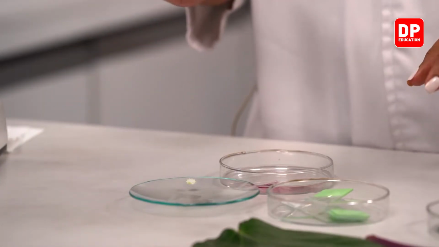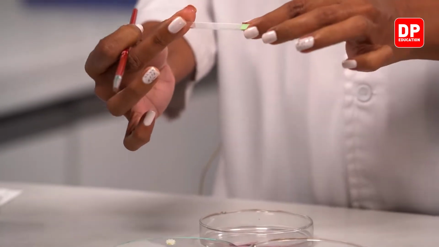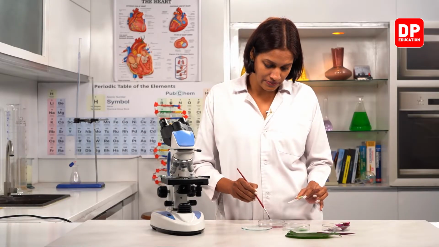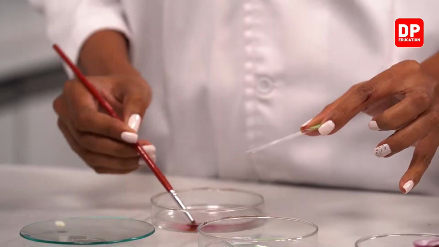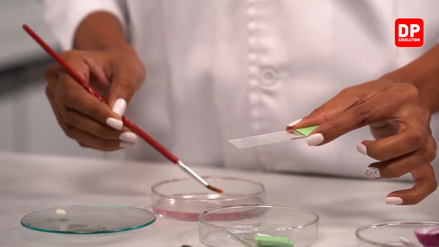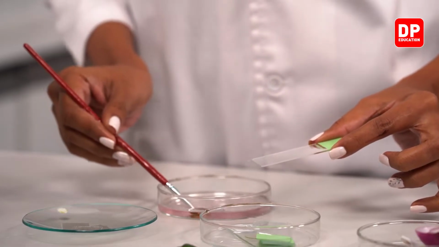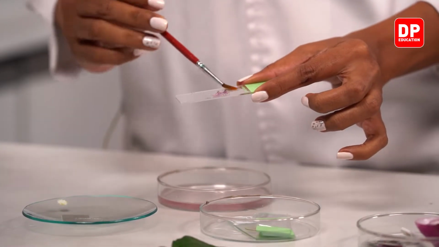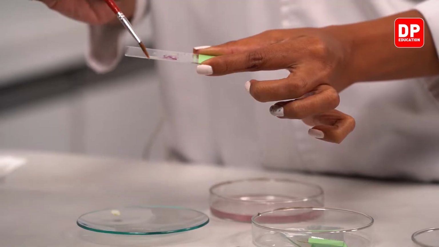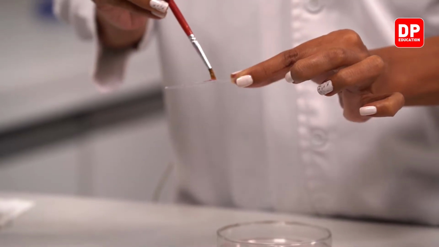Now here I have a paintbrush, and I'm going to take a slide. This is a glass slide. Now you all know that glass slides and cover slips that we are going to use should be very clean, right? I'm going to take this onion peel to the petri dish now. And you have to spread it like this until there are no wrinkles. And then you need to cover this with a cover slip.